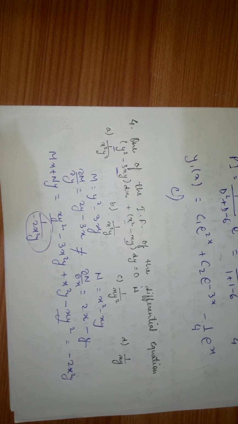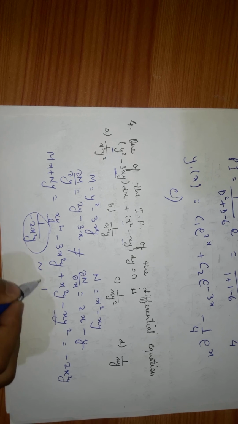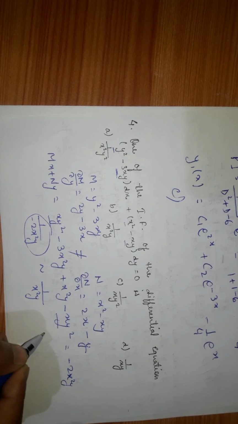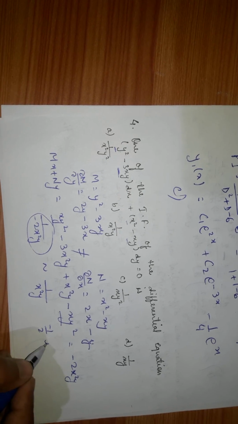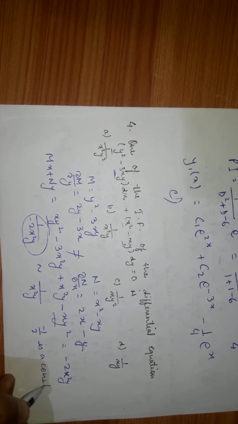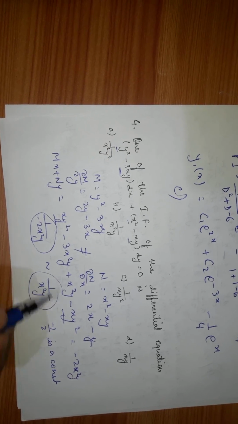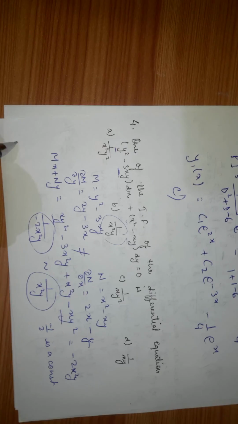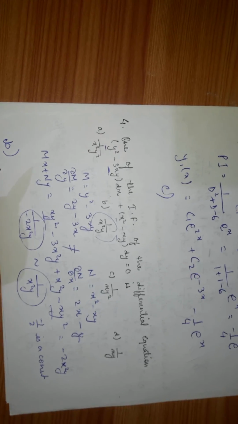So if we see the form, it will be similar to 1/(x²y), as -1/2 is a constant. So we can leave it, and it is of the form 1/(cx²y). So the answer is B. So that's all for today.